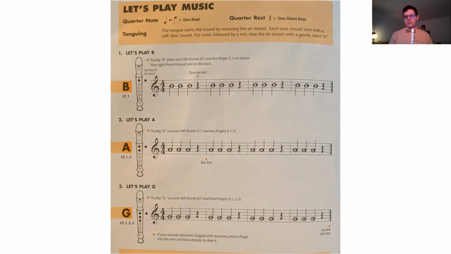Pause and practice. Here we go, number 3 together. 1, 2, ready, and.